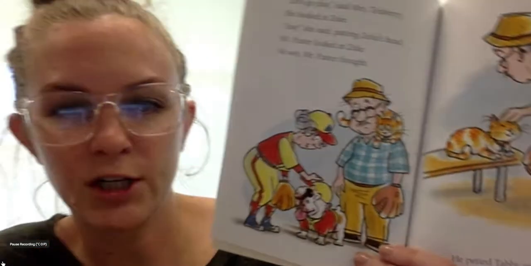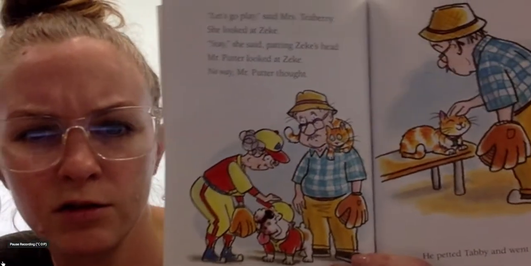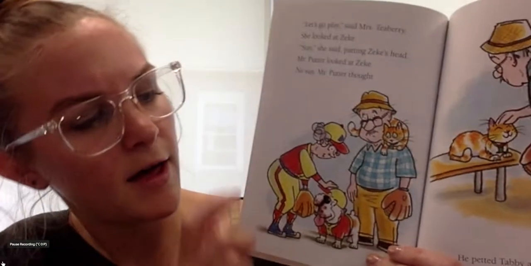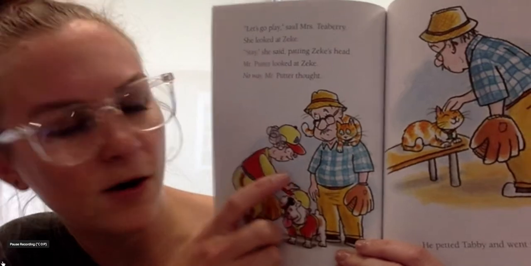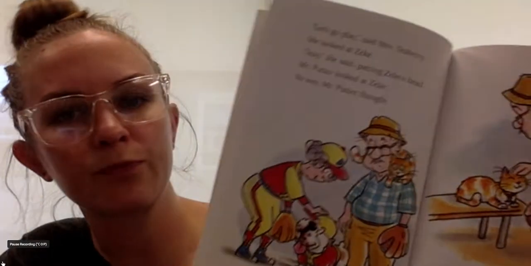She's smiling, which tells me she's probably pretty happy. Mr. Putter, it looks like he's a little bit concerned. He's not smiling. So I'm going to use that happy and calm and confused from the picture to read it. Okay, ready?